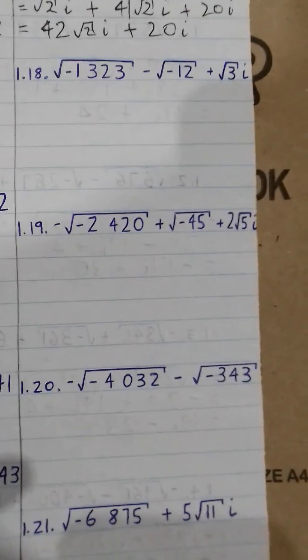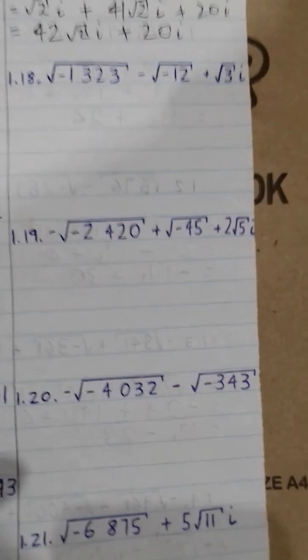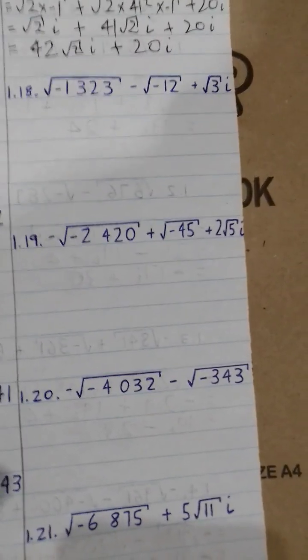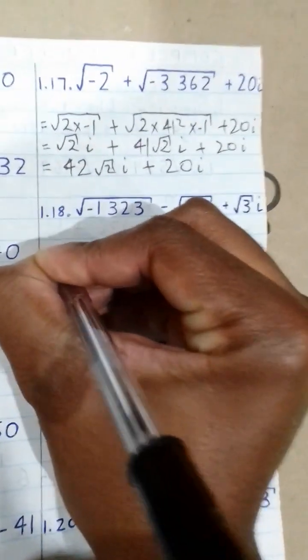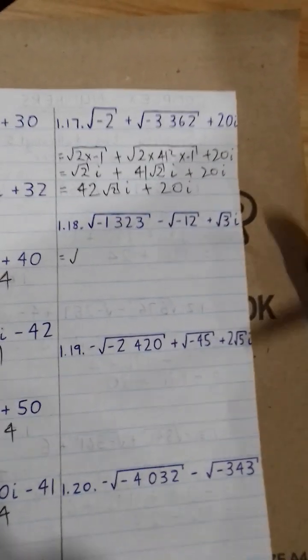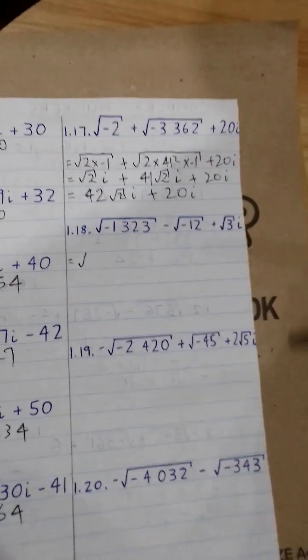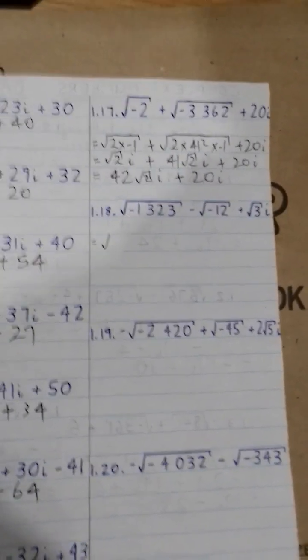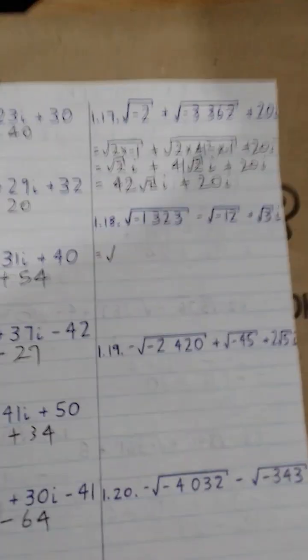1.18: square root of negative 1323, minus square root of negative 12, plus square root of 3 i. So this is going to be 1323, which is 3 squared times 7, 3 cubed times 7 squared. 3 times 7 is 21.